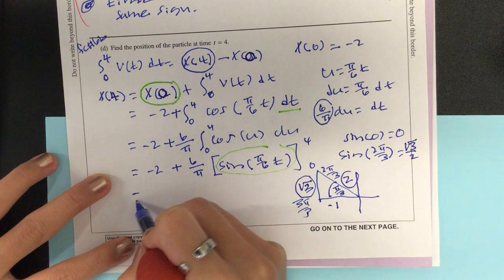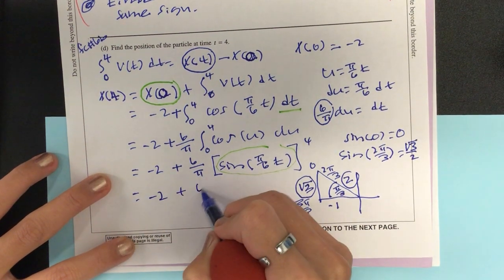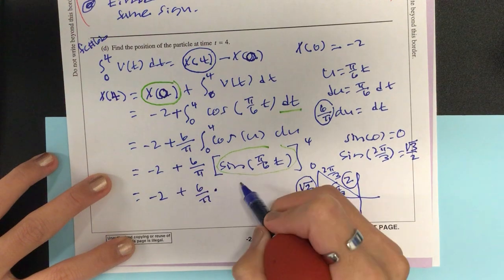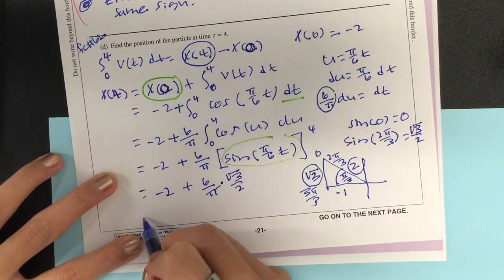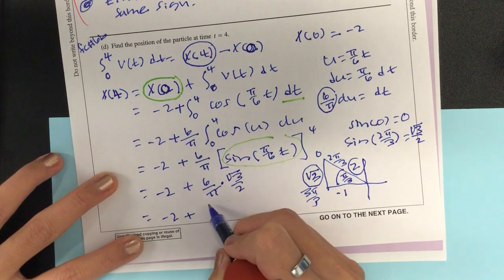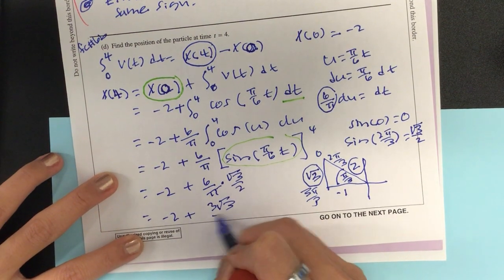So we have negative 2 plus 6 over pi times radical 3 over 2, which gives me negative 2 plus 3 radical 3 over pi.